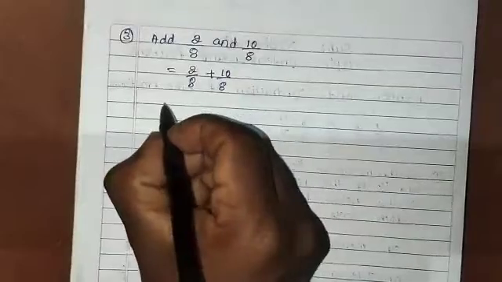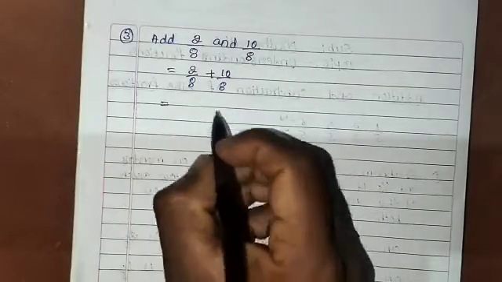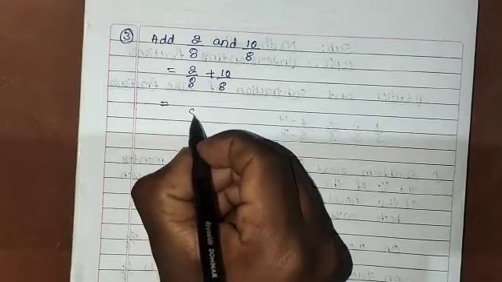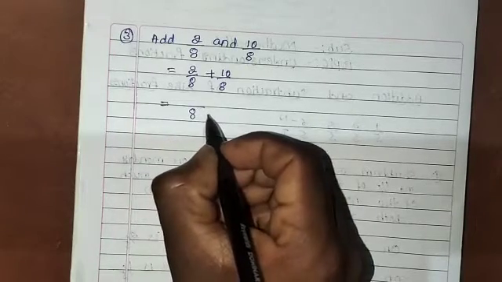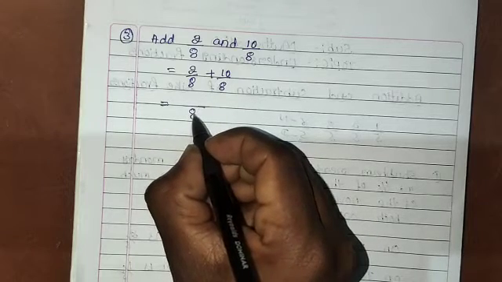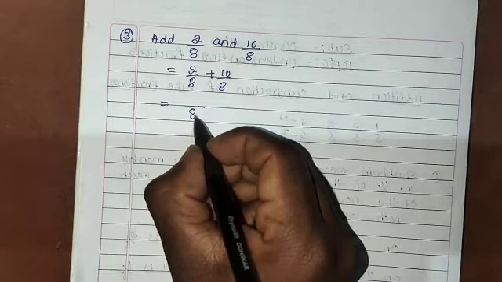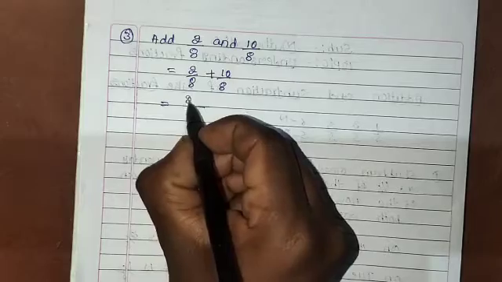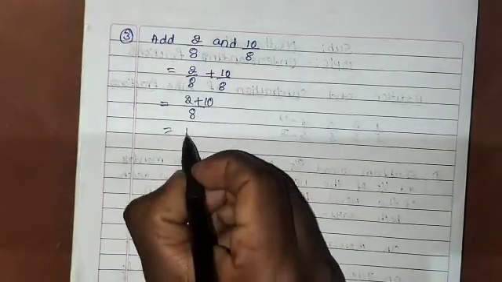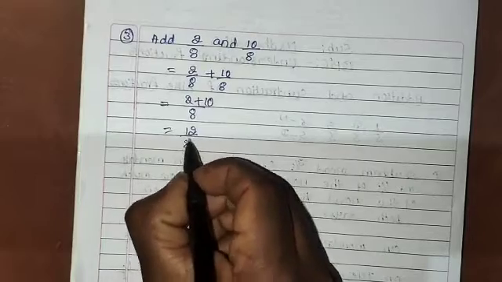Then how do you add? Let's see, we know how to add like fractions. If the denominators have the same number, we take the denominator itself as the LCM. So we have to write 8 in the denominator. The denominator is the same, and then we have to add the numerators, that is 2 plus 10. 2 plus 10 we get how much? 12. 12 divided by 8.